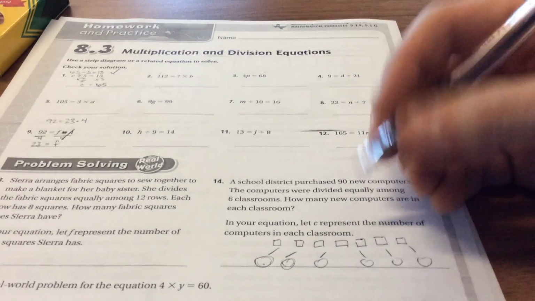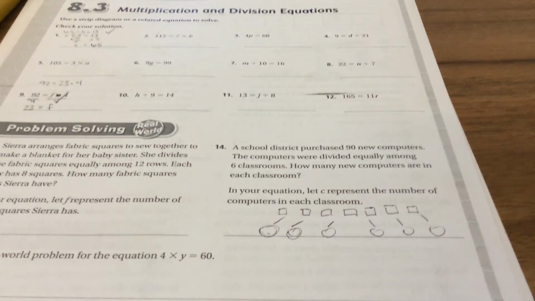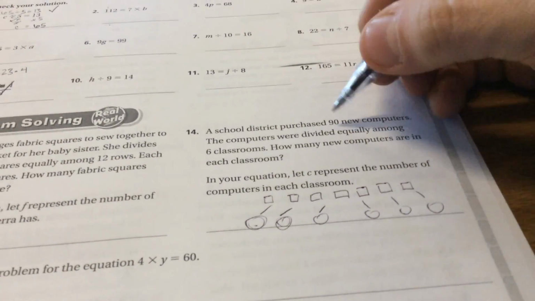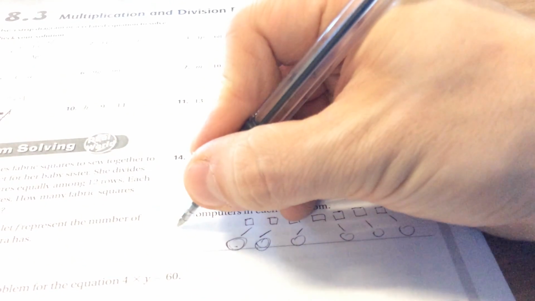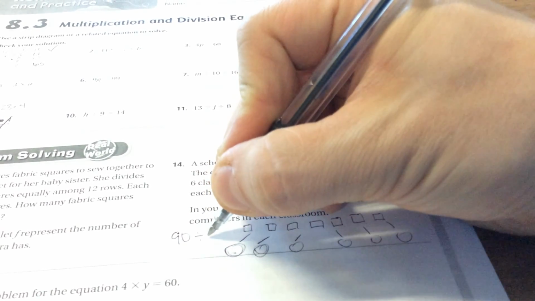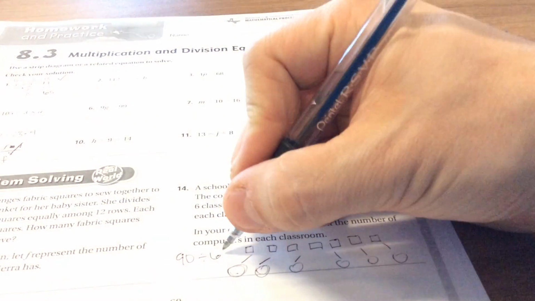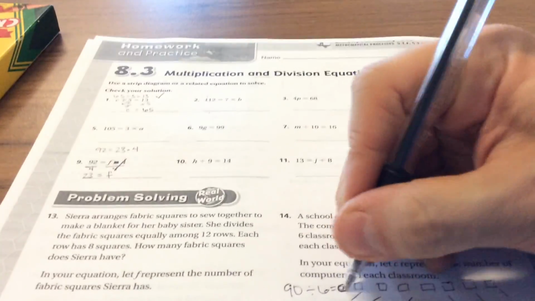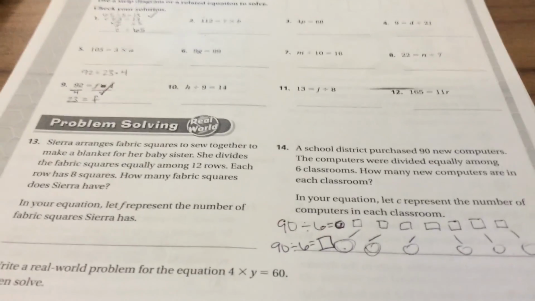And that's why I was saying that this is kind of silly, because you don't necessarily need a variable to solve this, but I'll show you how it does play in. So it's just like any division problem you ever did. 90 computers split into 6 classes. That would be 90 divided by 6. Well, and they want you to use C. That's going to equal C, the number of computers in each class. Well, if I took that C away and I left you 90 divided by 6 equals blank, how long have you been solving problems like that?